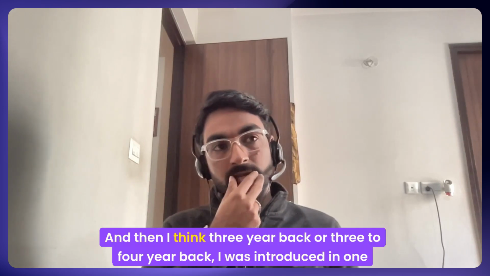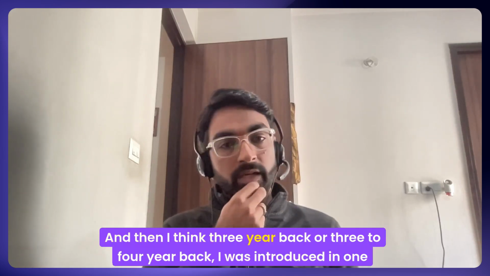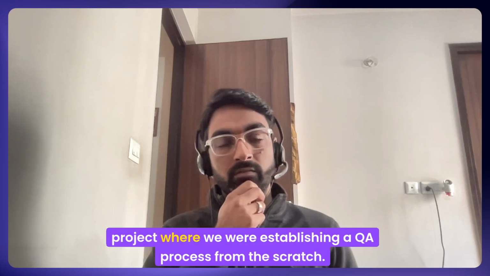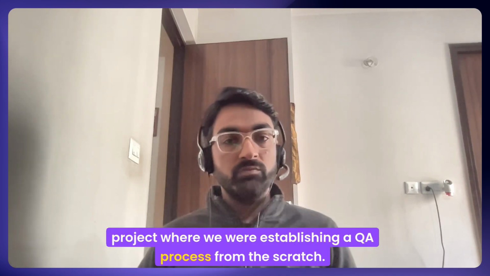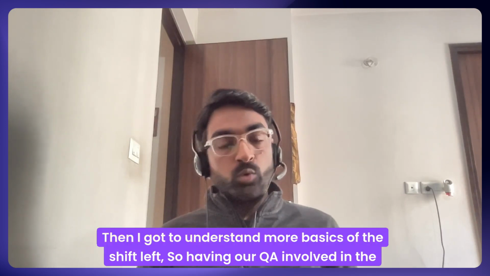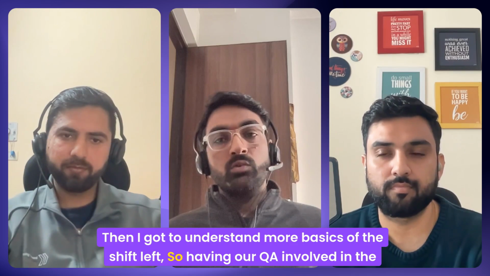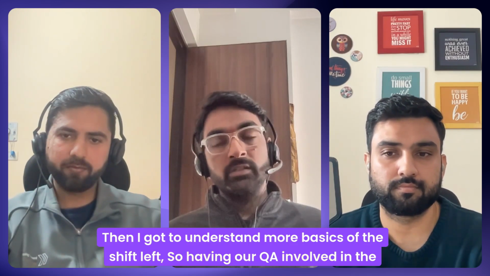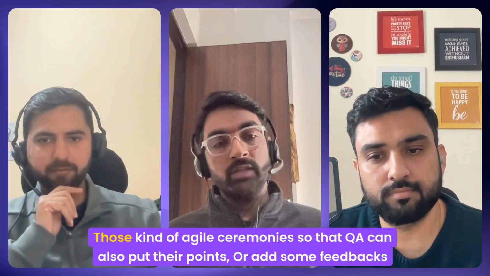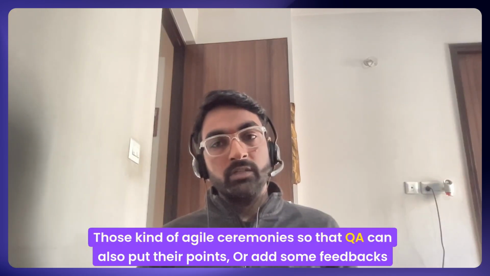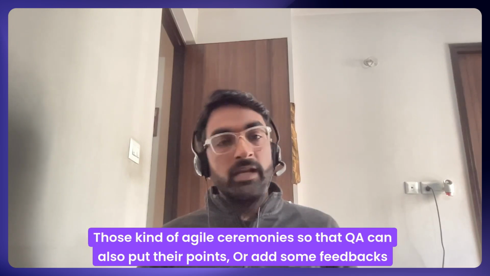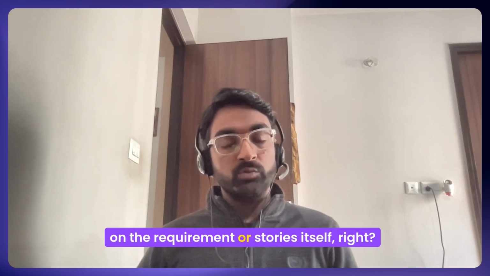And then 3 to 4 years back, I was introduced to one project where we were establishing a QA process from scratch. Then I got to understand more of the basics of shift left. That meant having QA involved in requirement discussions, storytelling, and those kinds of agile ceremonies, so that QA can add feedback on the requirements or stories themselves.